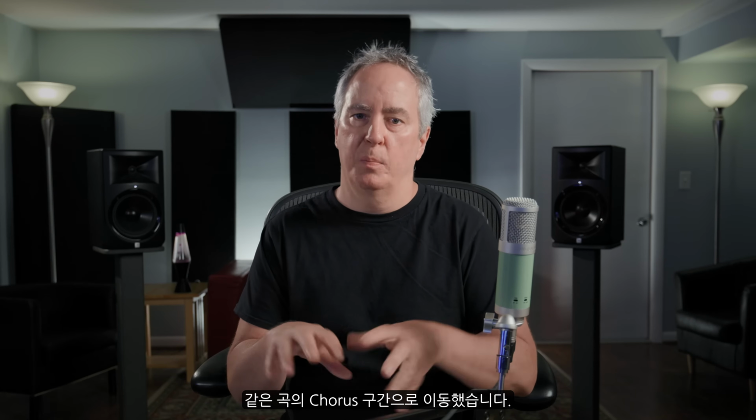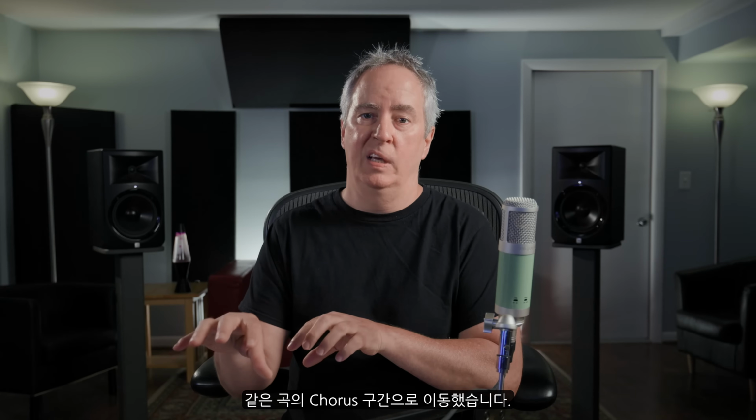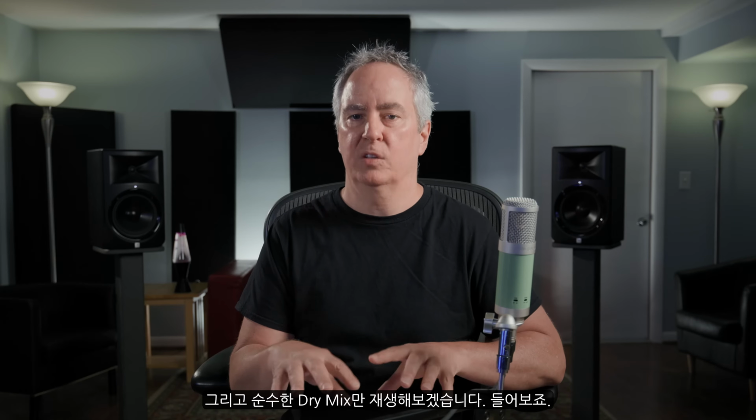All right, so for this set of examples, I'm on the same song, but I've moved over to the chorus. And I've actually muted the vocal because we've got some other instruments that have entered the song and I want to feature them. So let's do the same thing. I'm going to turn off all the effects, no 140, no 250, and I'm going to play you just the dry, raw mix. Let's check that out.